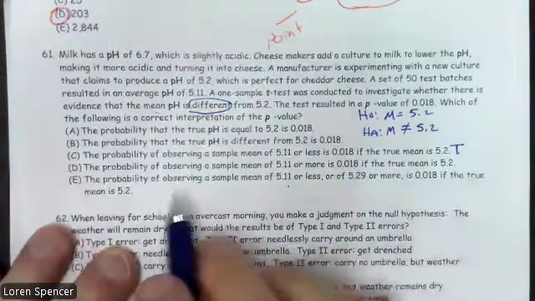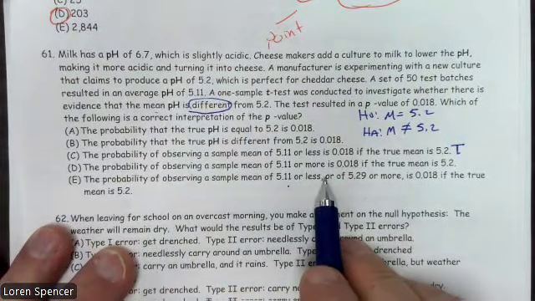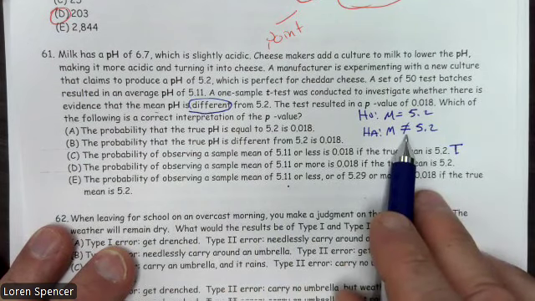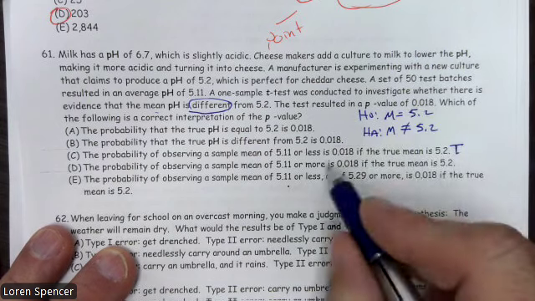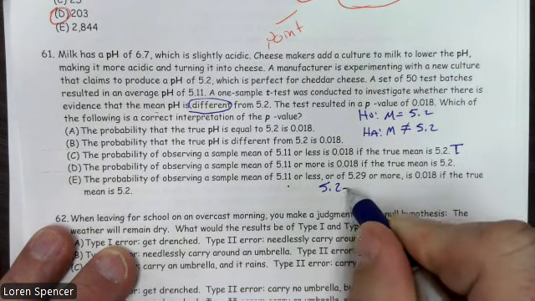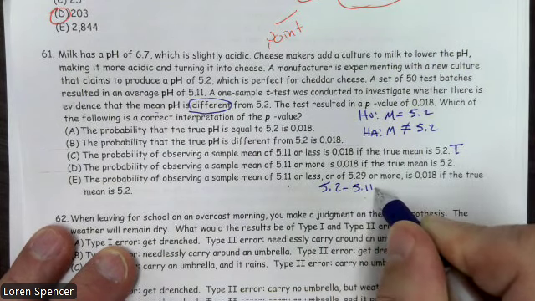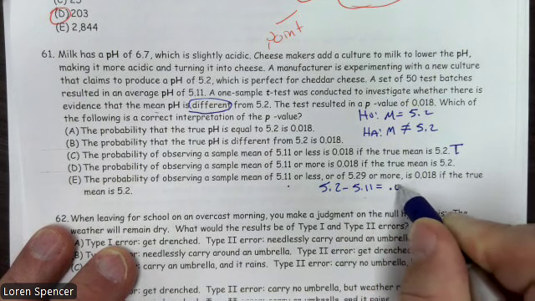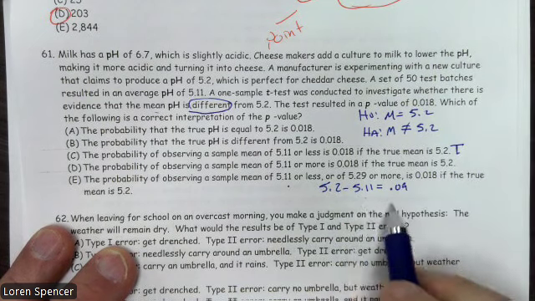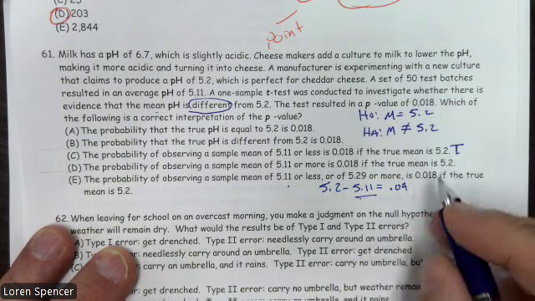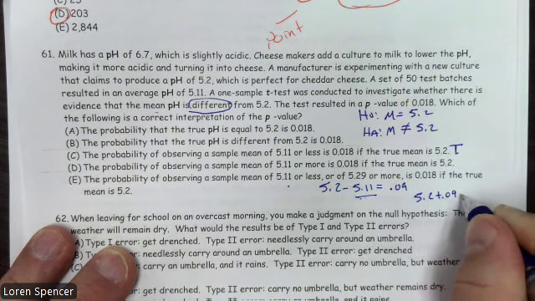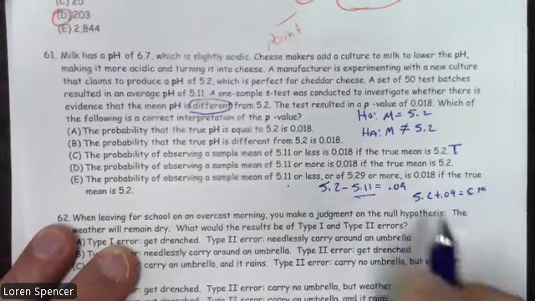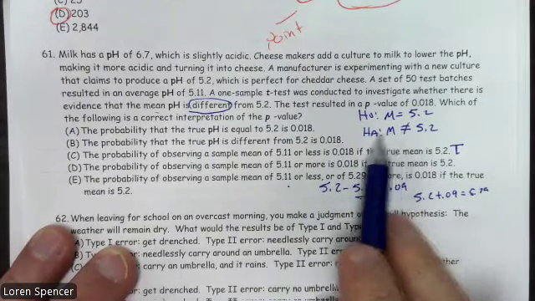So we have to be below and above. We have to look not just below, because 5.2 minus 5.11 gives me 0.09. Well, we know that's the lower end. So on the higher end, we have 5.2 plus 0.09, which is 5.29. And the reason we have to do that is because it's two-tailed.